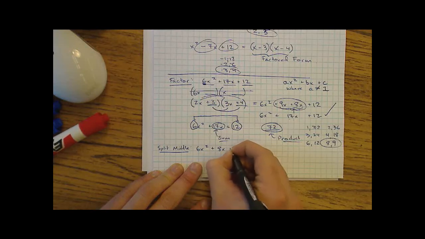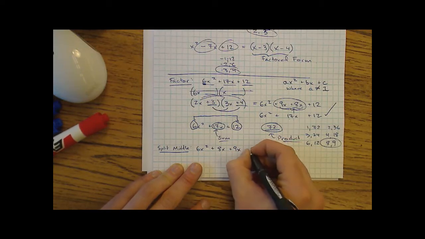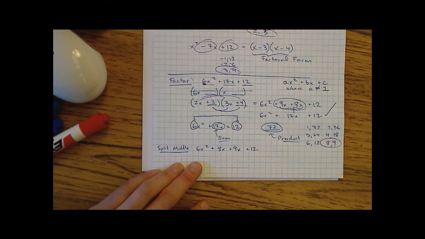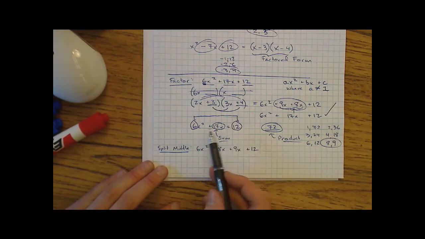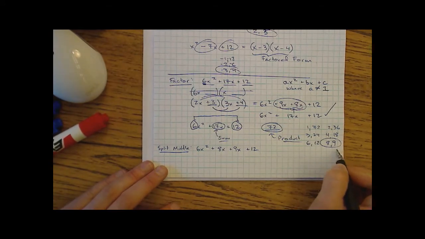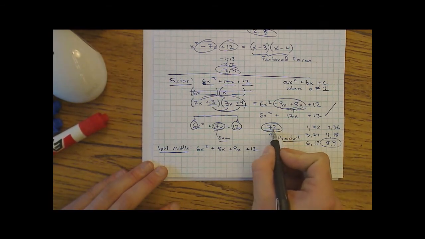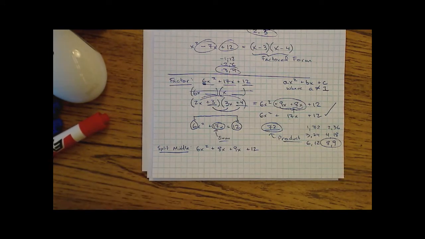Plus 8x and plus 9x plus 12. Notice how I still have an expression equal to the one up here. I just split the middle into 8x and 9x because I found those were the two numbers with a product of 72 and a sum of 17.